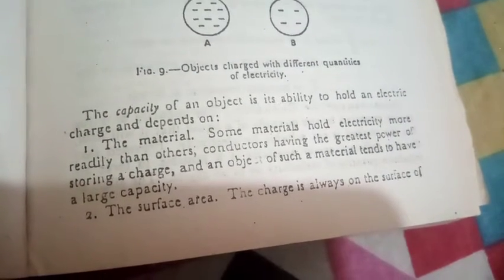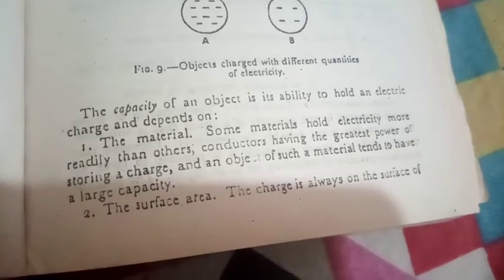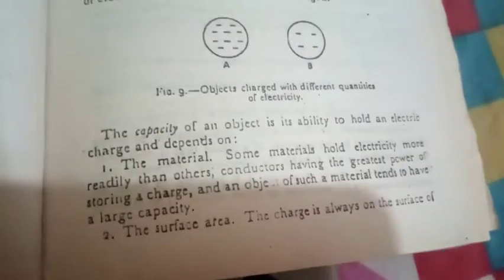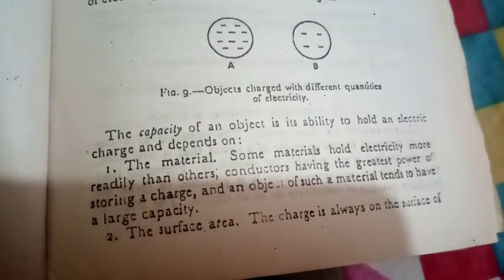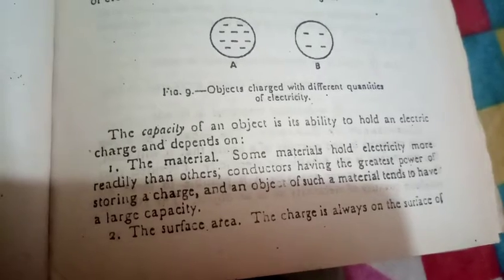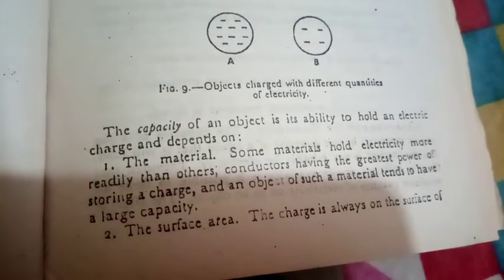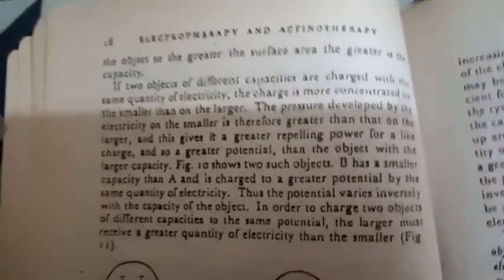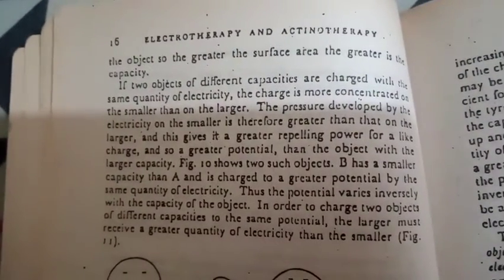Some materials hold electricity more readily than others. Conductors have the greatest power of storing a charge, and objects made of such a material tend to have a large capacity. The surface area: charge is always on the surface of the object, so the greater the surface area, the greater is the capacity.